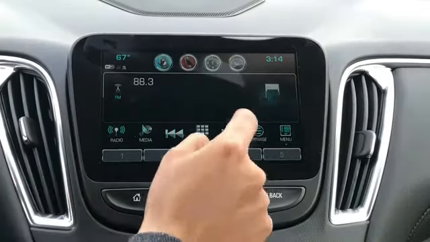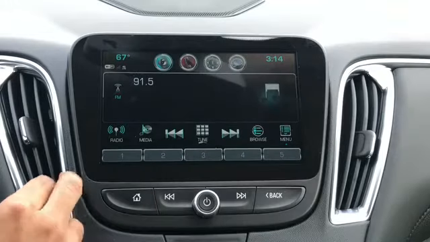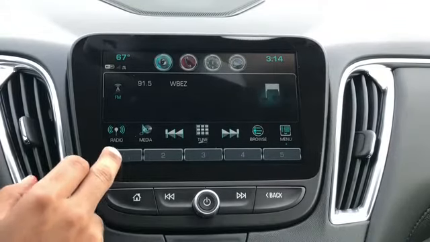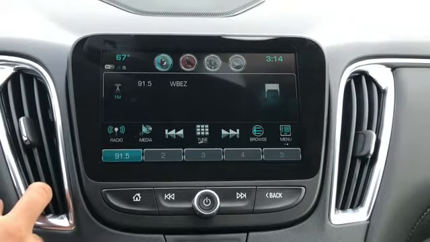And let's say you guys want to save a station, just go to the one you guys want to go to, and then just hold the number you guys want to save it to. So for instance, we're going to choose 1, and there it goes.